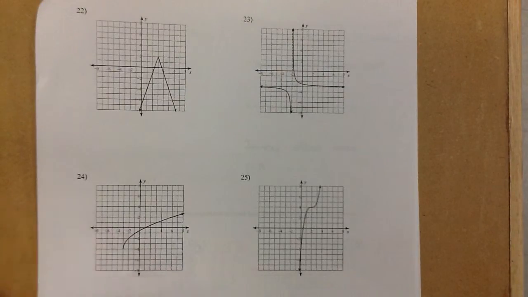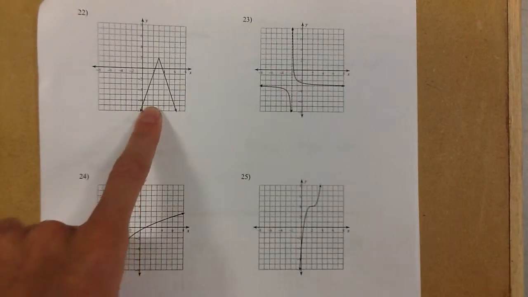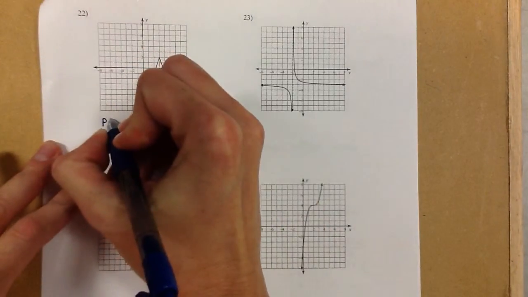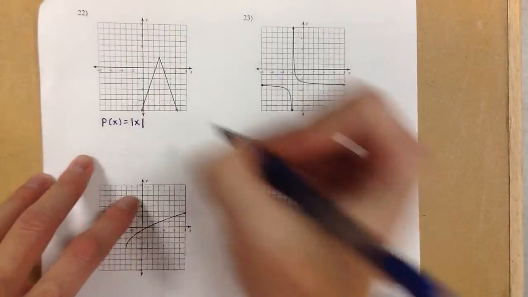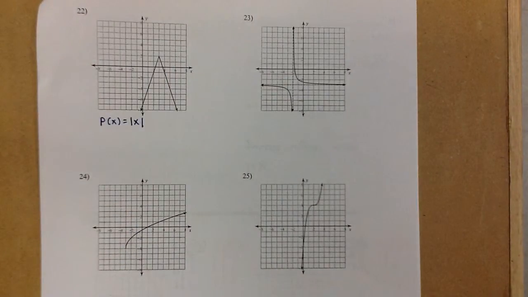Stuff that never goes away. Parent function of this graph. Absolute value. We can always get that one right on the test. Maybe not its domain and range, but its parent function. What's the domain? No. What's the domain?